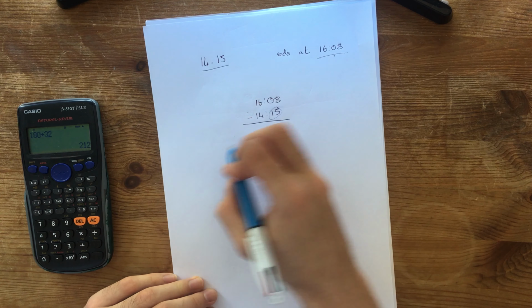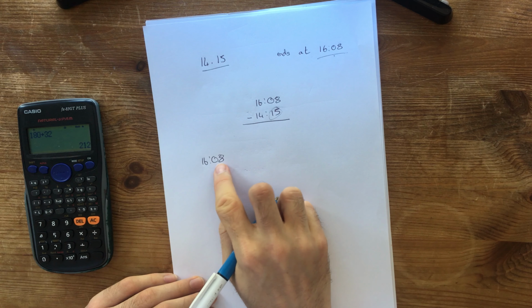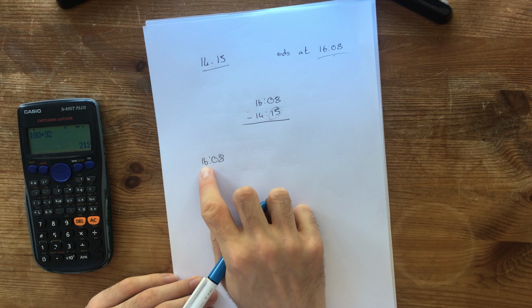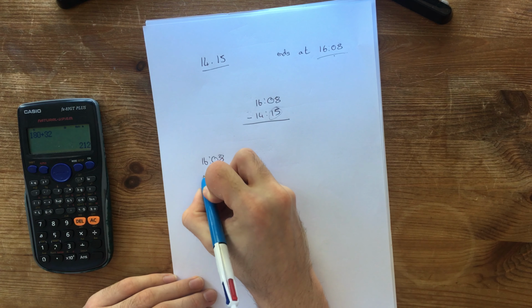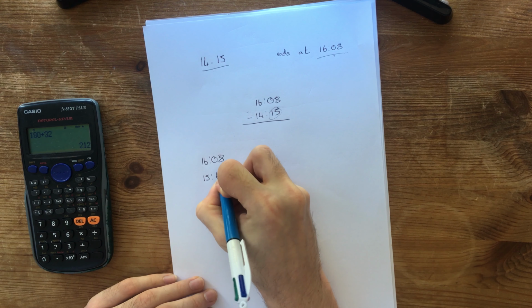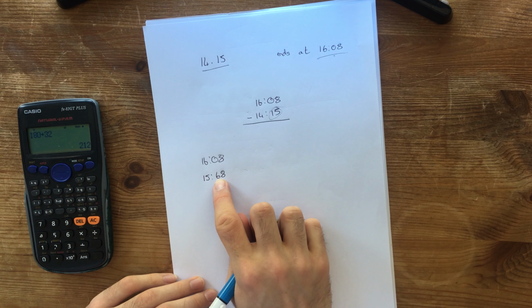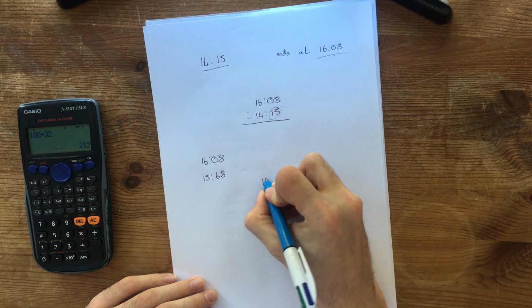We're going to take the 16:08 and bring it over here. I want this to be bigger than 15. So we're going to take 60 minutes from the 16. That would make a whole hour go away, so 15, and we add it over here. So it's the same thing, just with the 60 over here. Now we go back to doing our sum.